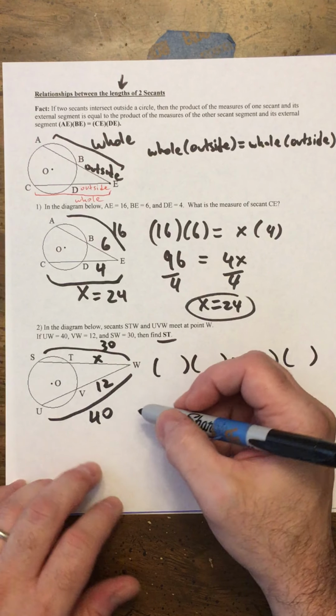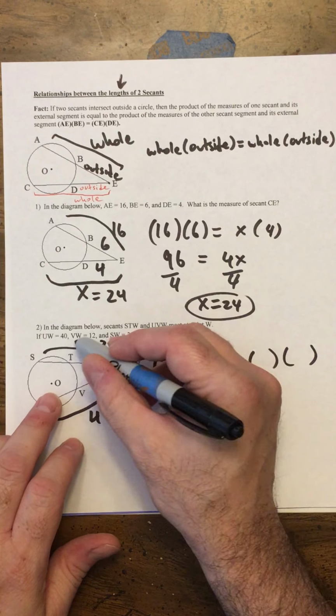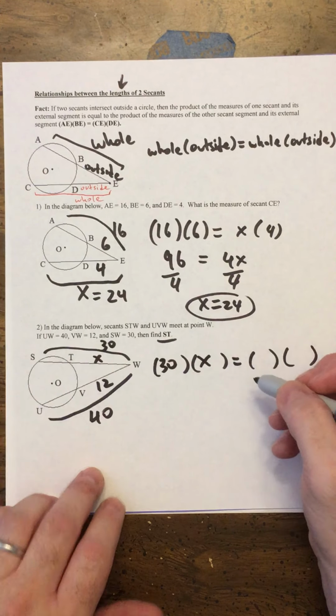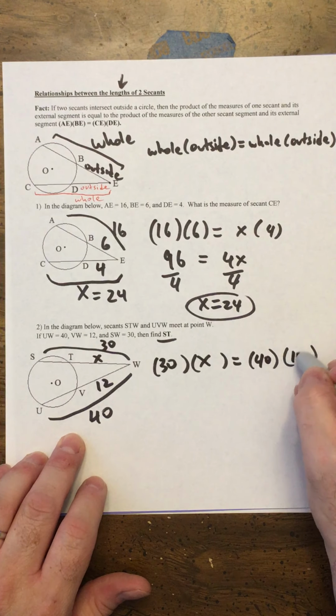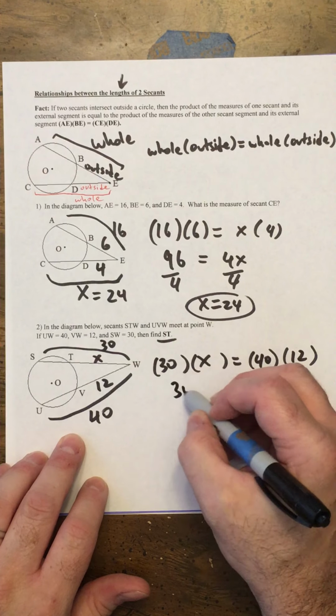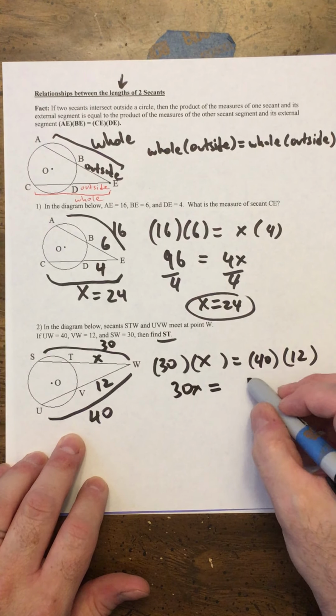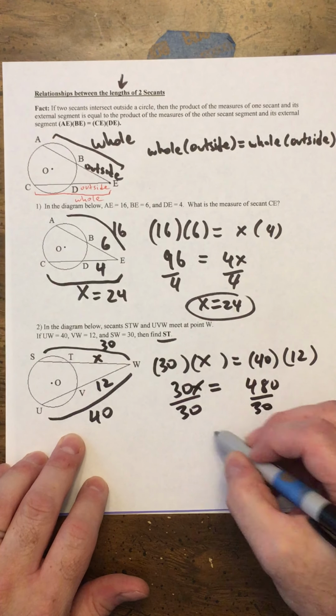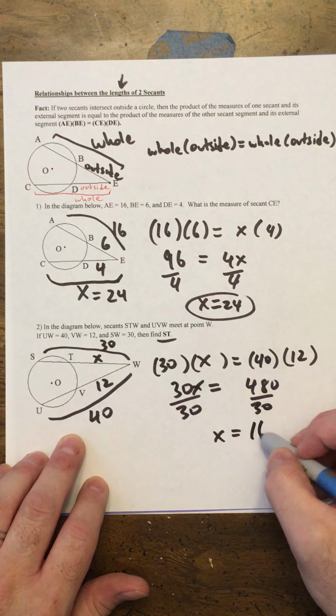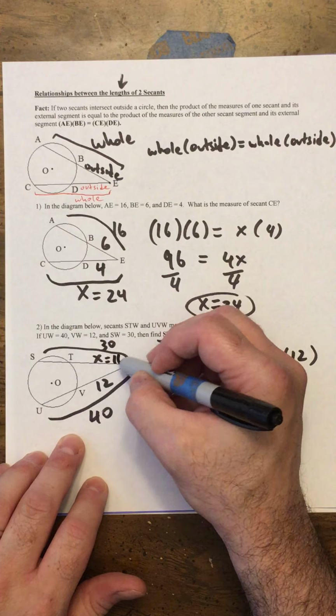Let's plug in what we have. Start with the one on top: 30, the whole, times the outside x, and the whole here is 40 times the outside, 12. So we got 30x equals 480. Divide both sides by 30, and you get x is 16. So this part here is 16.